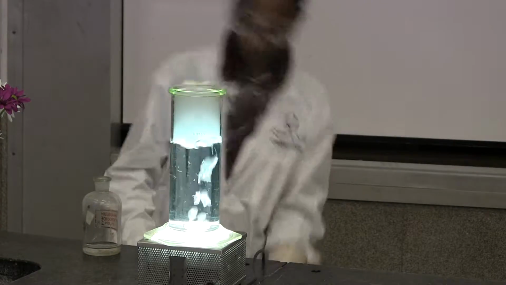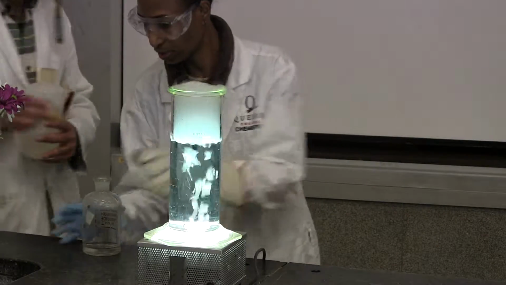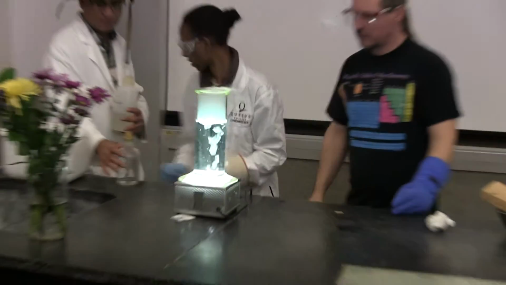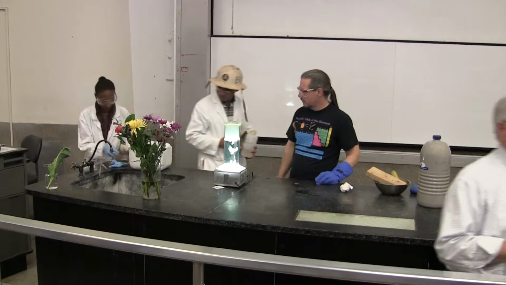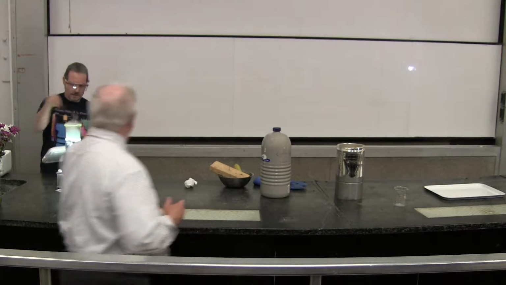Let me ask you a question. All the CO2 has gone out into the air. What color is the CO2? You're breathing it in and out right now. What color is CO2? It's colorless. Why is it white there?